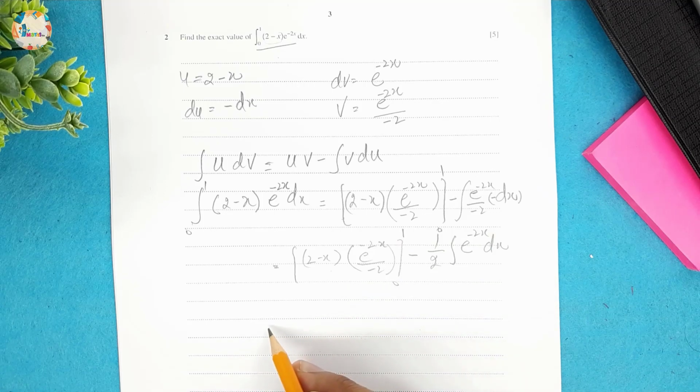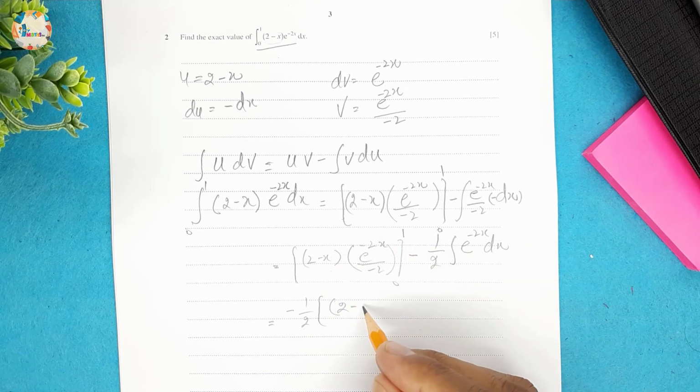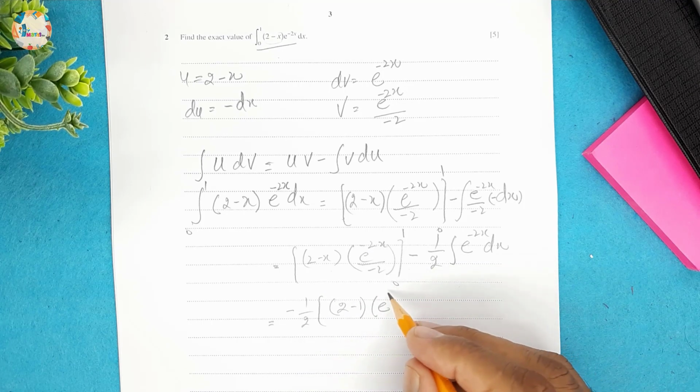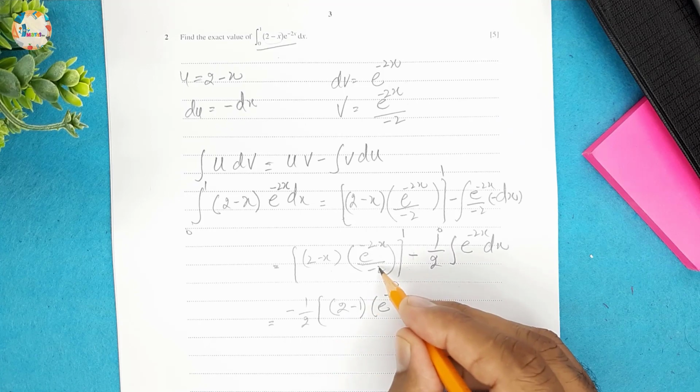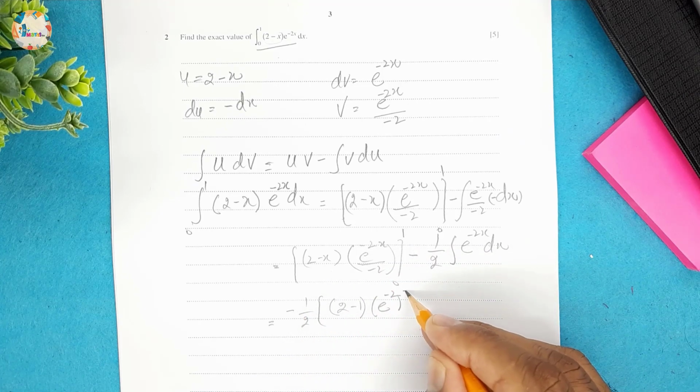So if we replace the upper limit first, we can write it as minus 1 by 2, and this will be 2, and minus, first we will be replacing the upper limit, so 2 minus 1 into e raised to the power minus 2. This 2 we have written outside this one, and this is done.